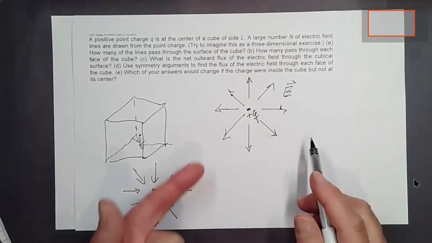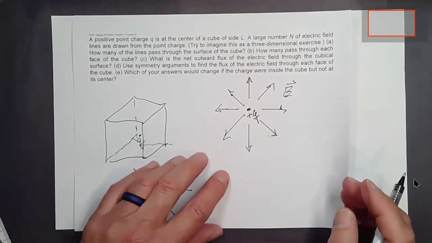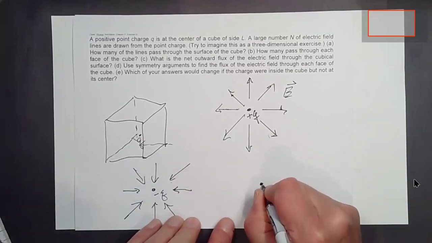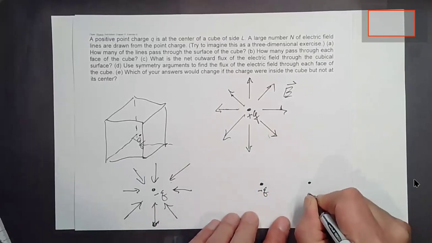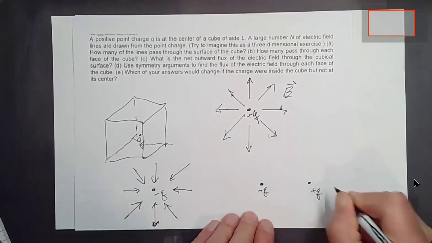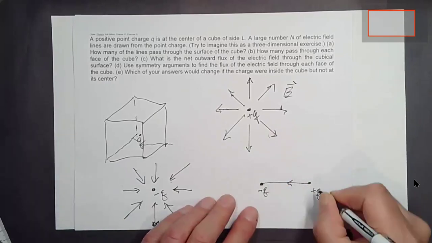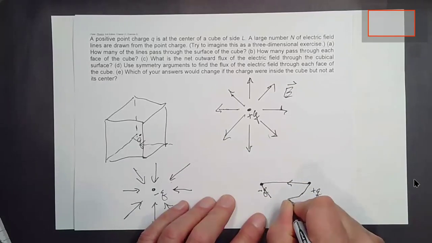If we had a positive and a negative charge near each other, now I'm getting a little bit far afield, but if we had a minus Q here and a plus Q here, what we'd end up with for the electric field lines is something like this.